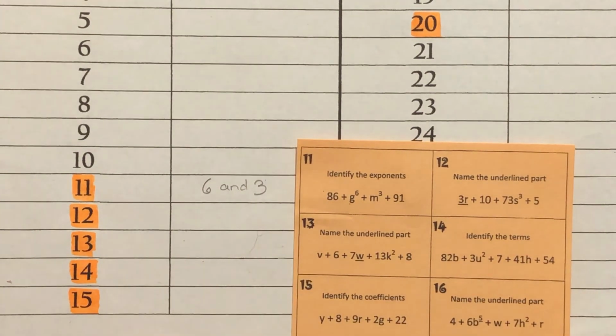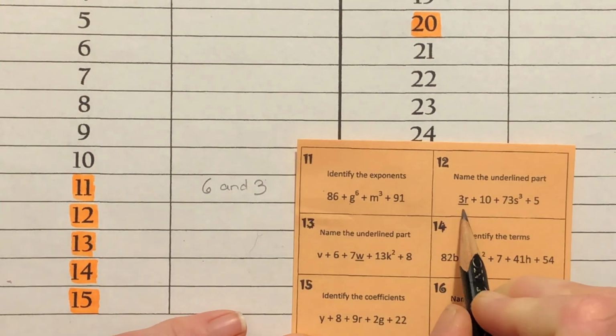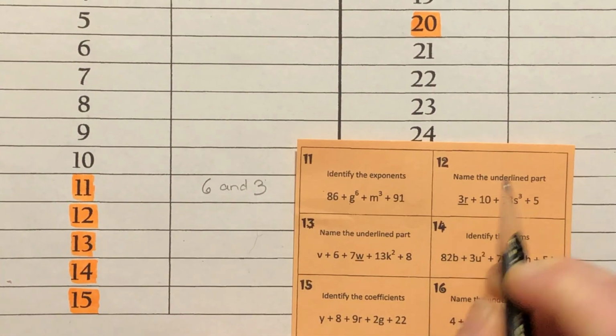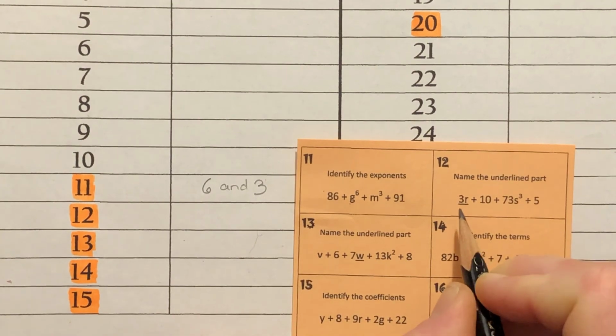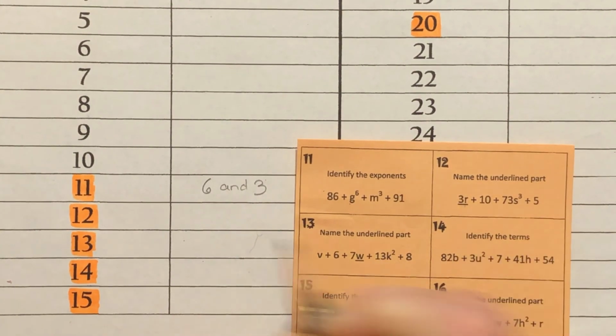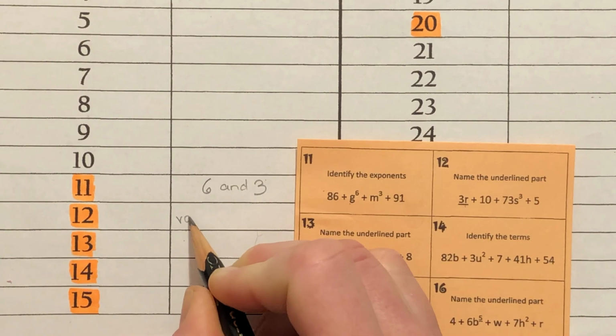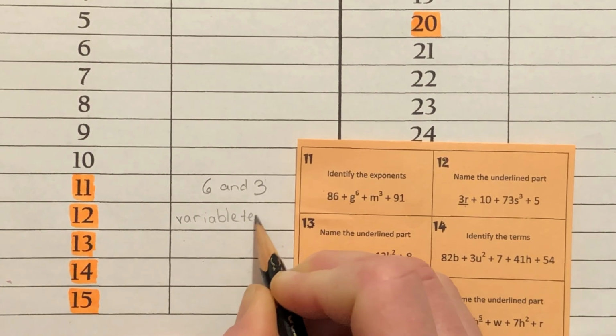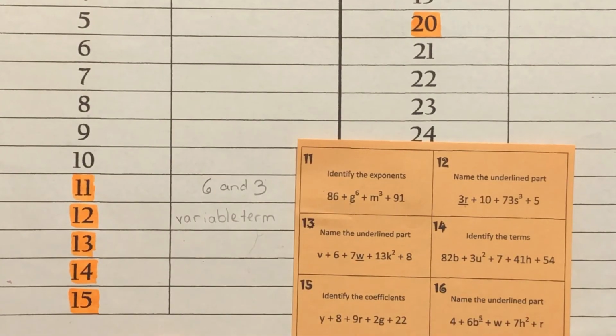Number 12, name the underlined part. I have the 3 and the r underlined. That is a term. It's called a variable term because it has a variable in it. So we'll write variable term. Number 13, name the underlined part. Now we have just the W underlined, not the 7. It's not the whole term. It's just the W. W all by itself is the variable.